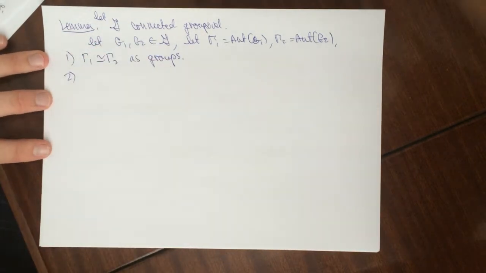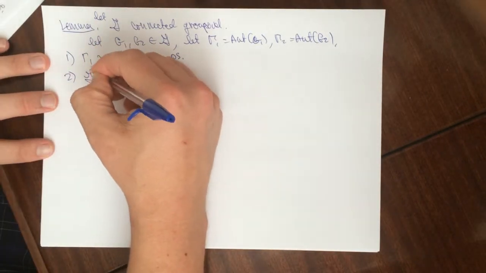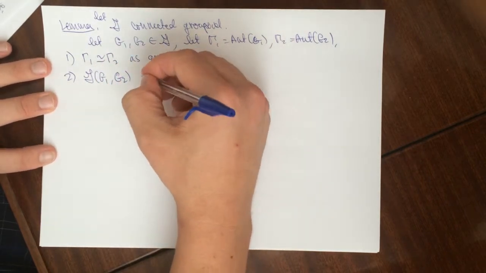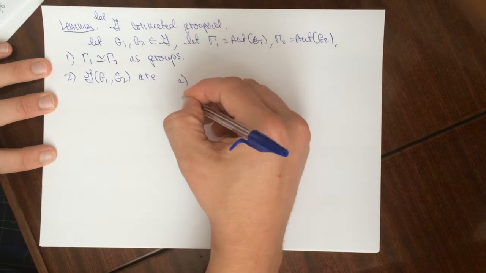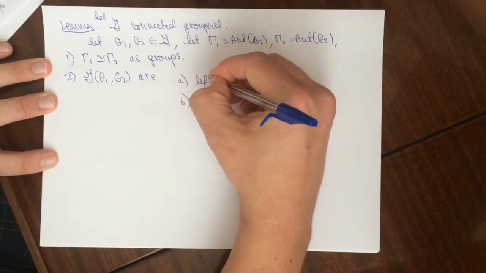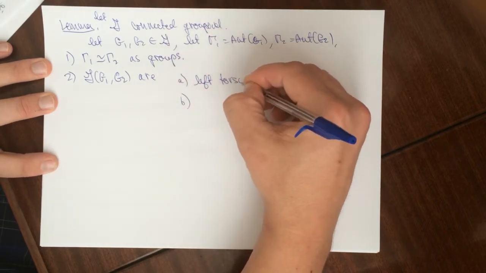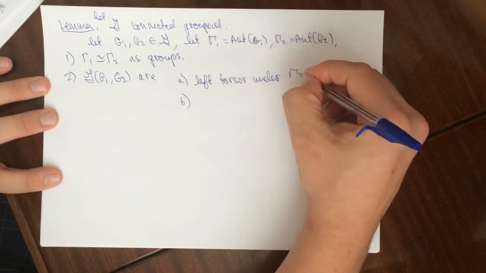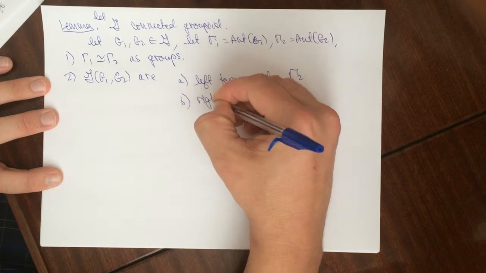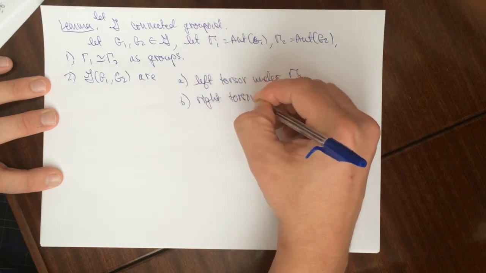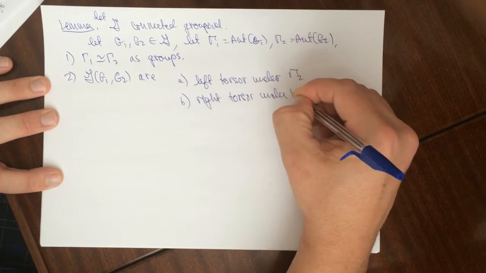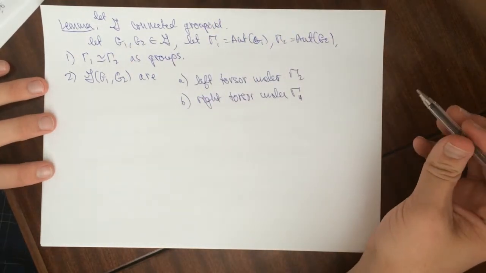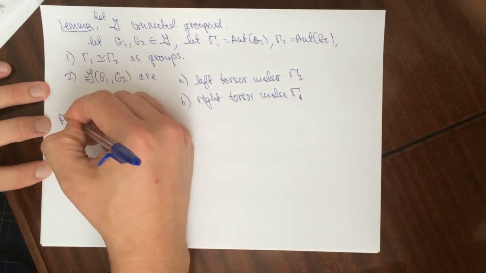Okay. The second thing is that the Homs from one object to another object are, there are two things. So they're a left torsor under gamma 2, and they're a right torsor under gamma 1. Okay, so we could proceed in a couple of ways. Okay, so let's just prove these, proof idea.